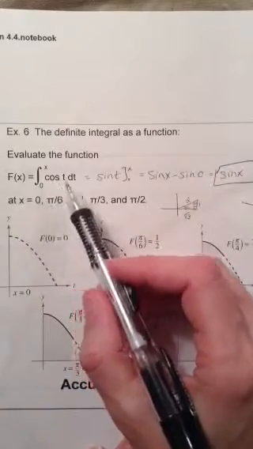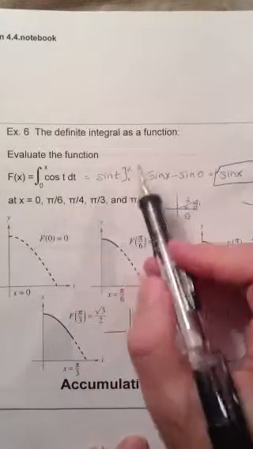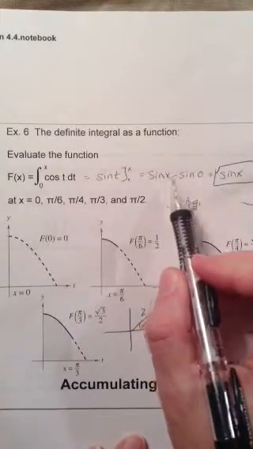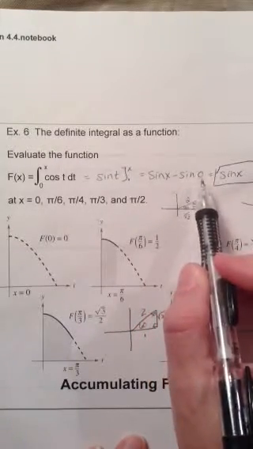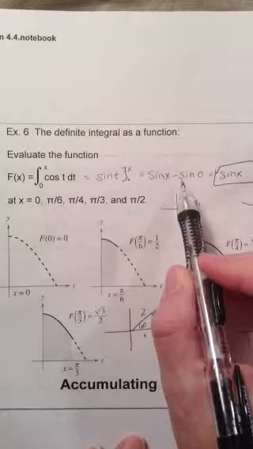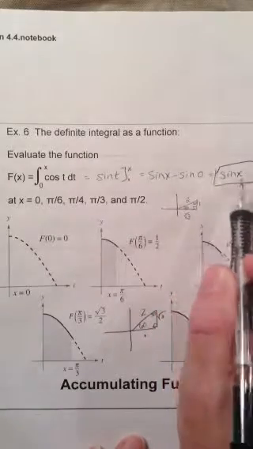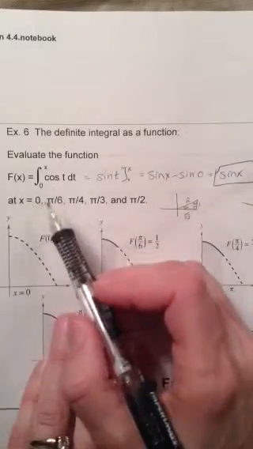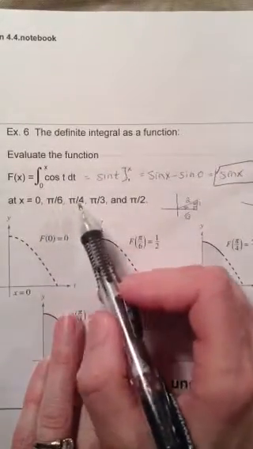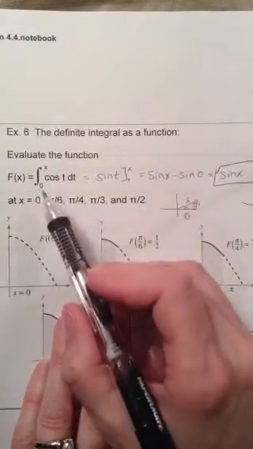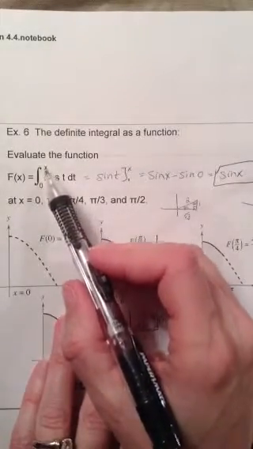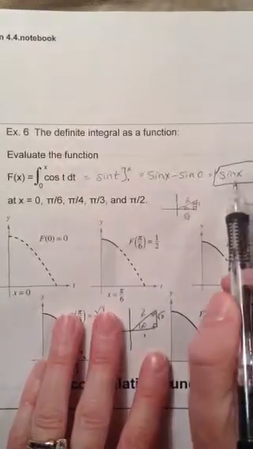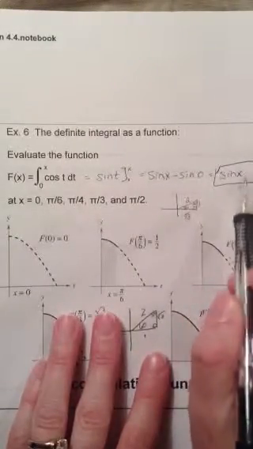So the integral of cosine of t is sine of t. We're evaluating from 0 to x. I simply substitute in my x minus, I substitute in my 0. And what happens is I know sine of 0 is 0, so that goes away and I'm left with sine of x. So what I can do now is I can set x equal to these 5 different numbers, and instead of substituting them into here and going through this integral again, I can simply substitute them into my answer.